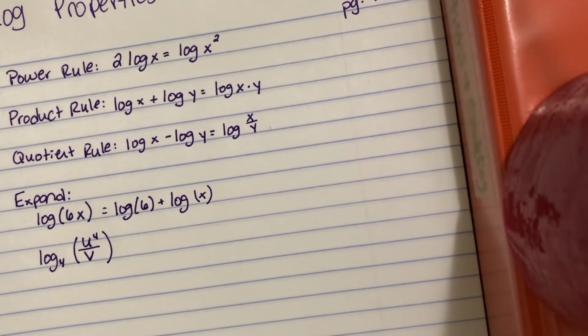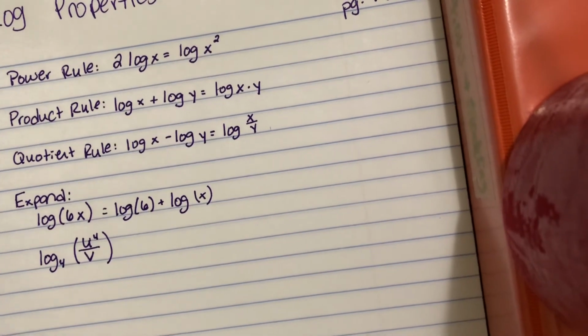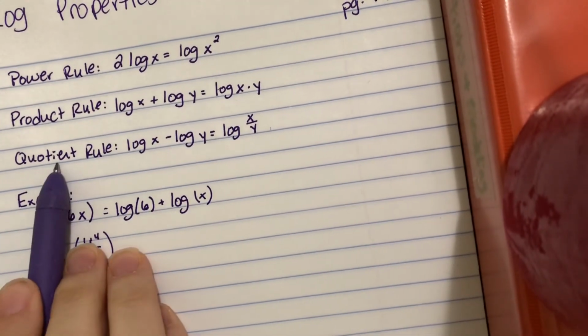So in this one, we have two different things going on. We have the division, and we have the exponent. So we're going to have to use our quotient rule and our power rule. Where the exponent is really determines which one you do first. In this one, the exponent is only with the u, so we want to split the u and the v from each other first. Since we have division, we want to use the quotient rule.